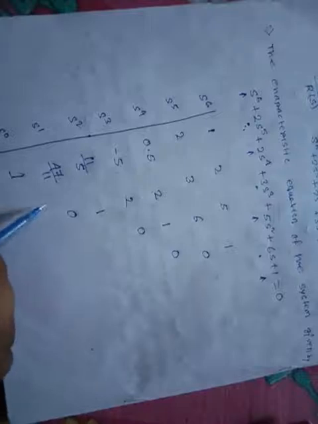1 is the last value of the Routh array. After the 1 we do not get any value because we will multiply 1 into 0 minus 47 into 0, divided by 1. After this I will get the value 0. So the 1 is the last, completed value of the Routh array.